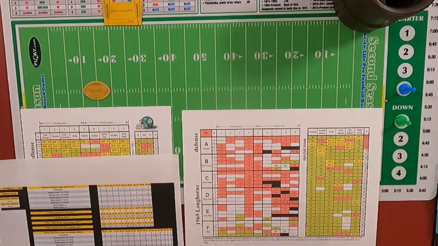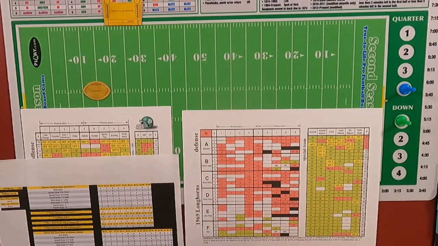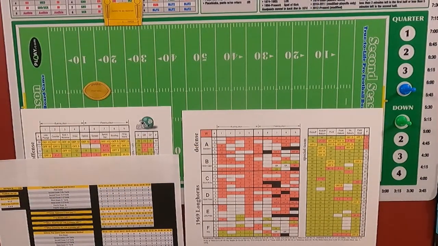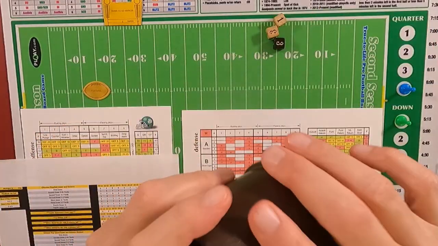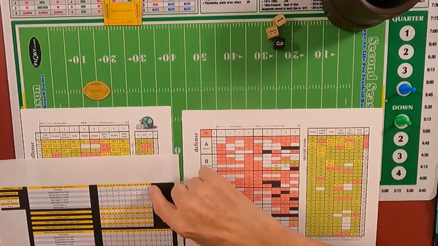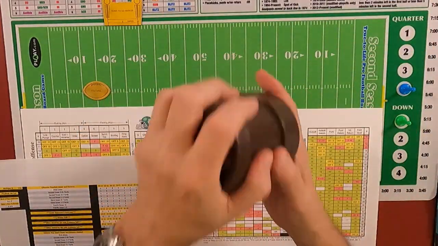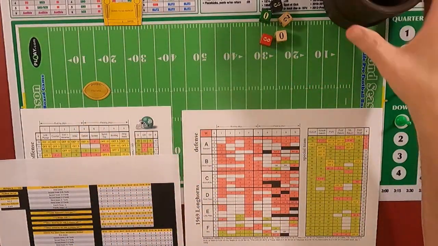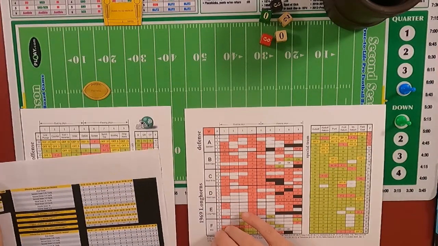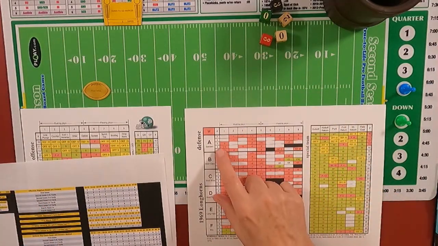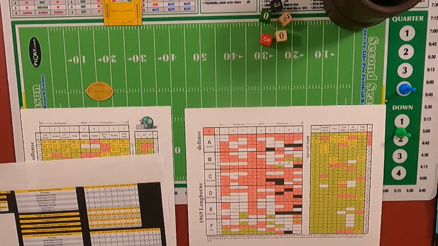Here we go. All right, we're going to run a standard defense. There is 7 minutes and 30 seconds left in the game. They go 34 on first down as a counter, and I have a standard defense. They get a 32 on their counter, 1 yard, and we get a 3, nothing. So gain of 1. Second down.